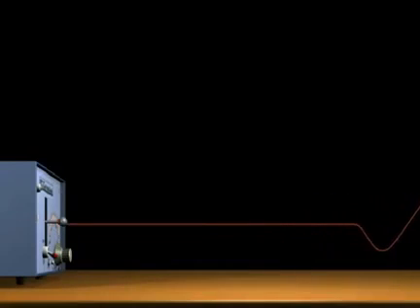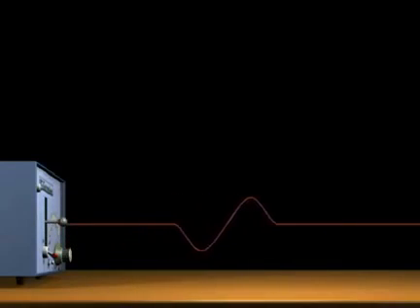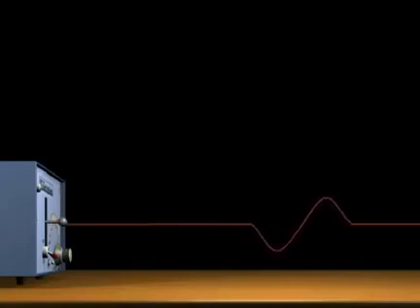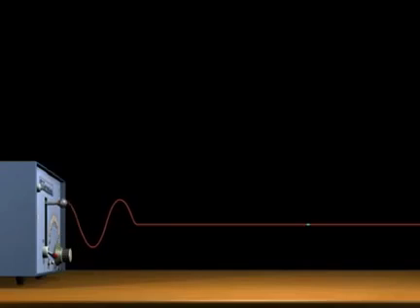Now we are going to discuss how the wave pulses form a continuous wave train. Let's see that. Here, if the oscillator continues to oscillate, we can see that for continuous oscillation, a continuous wave train is produced. A wave train is nothing but waves generated one after another.